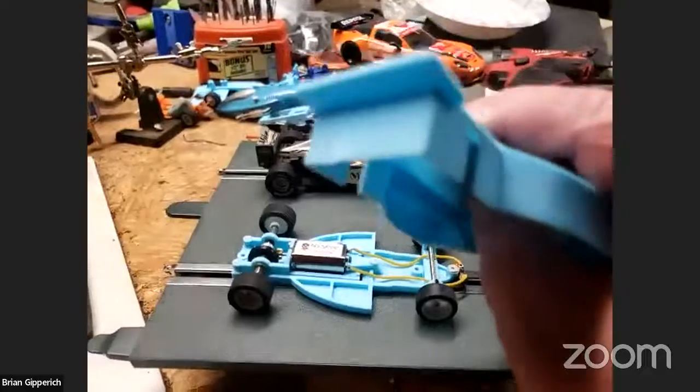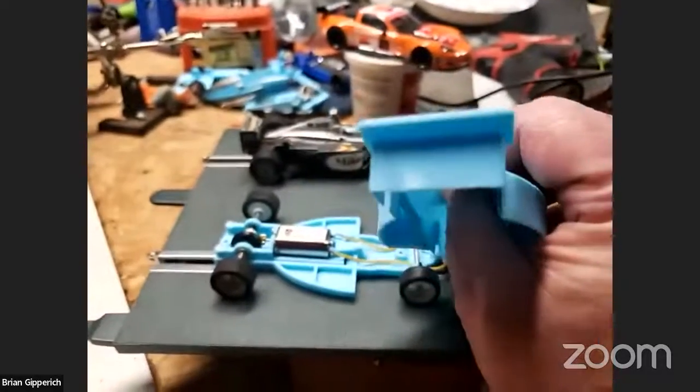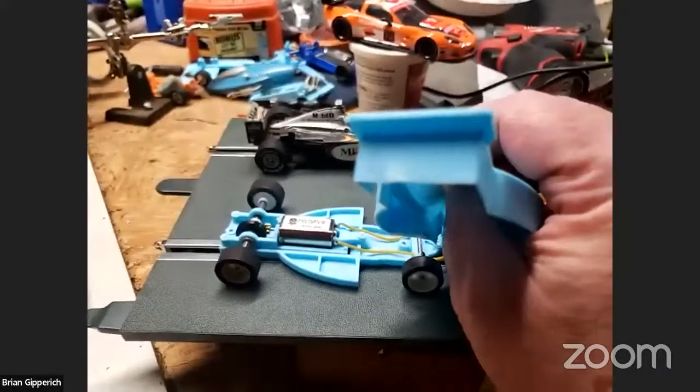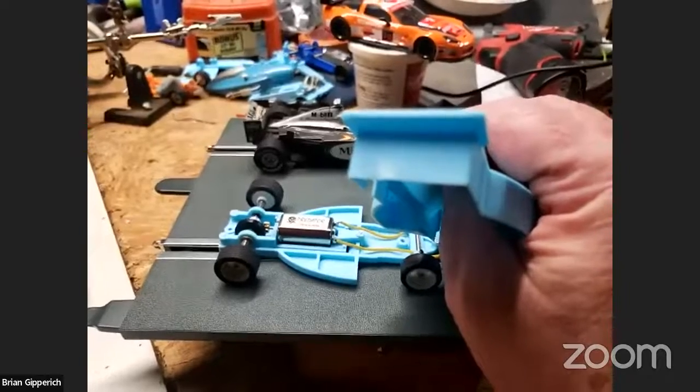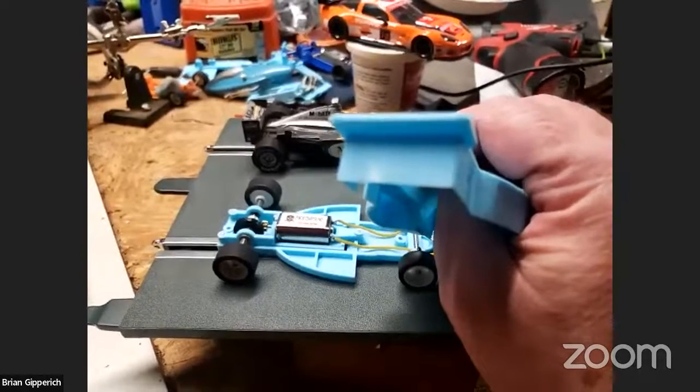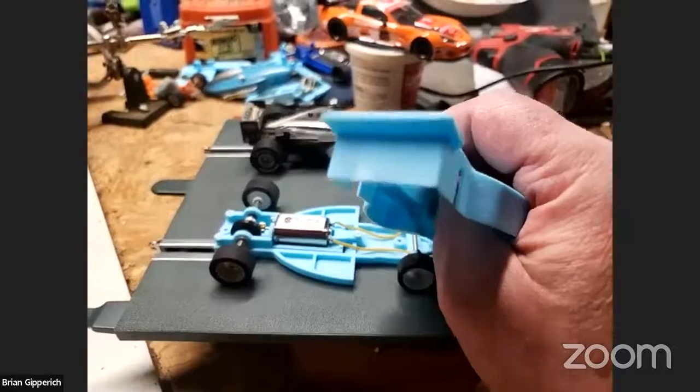Well, it doesn't have a brake light. It would have a rain light. A running light, yeah. It would have a rain light that you put on in the case of a wet race. Yeah. So, brakes are for Canadians.